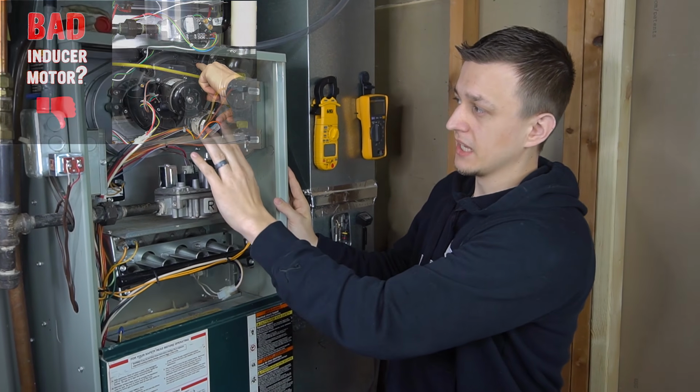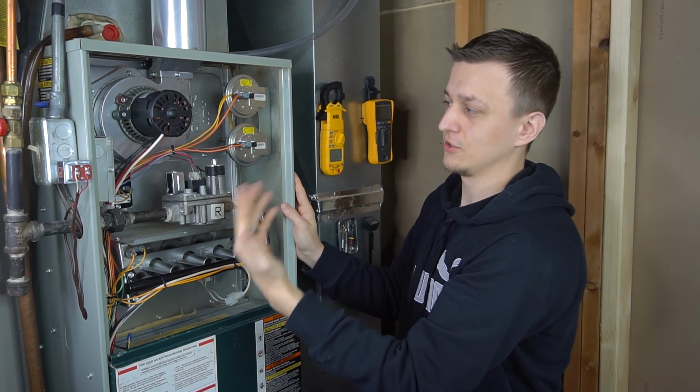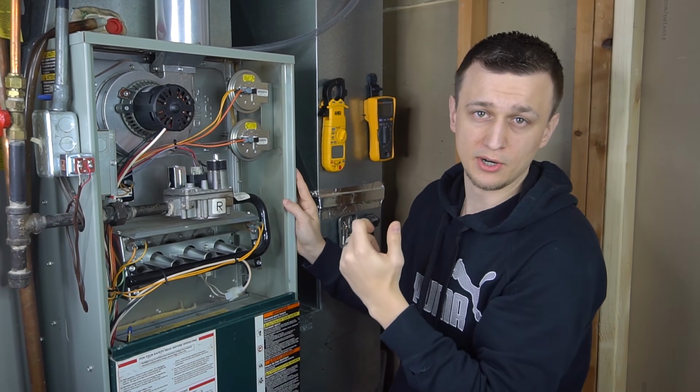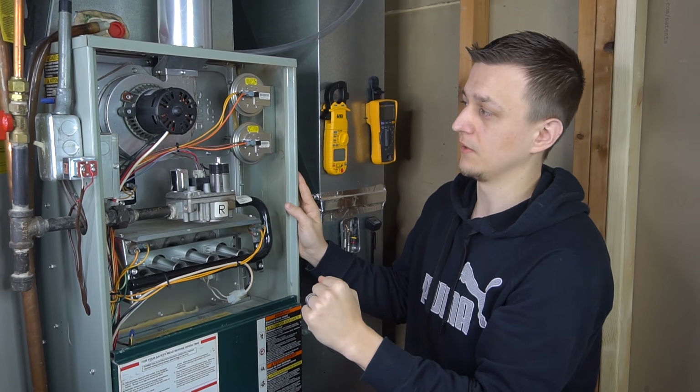But anyways, if your inducer motor is getting power and it's not starting, then the inducer motor is simply bad, or there's something stuck in it, like a bird or some bird nesting or stuff like that.